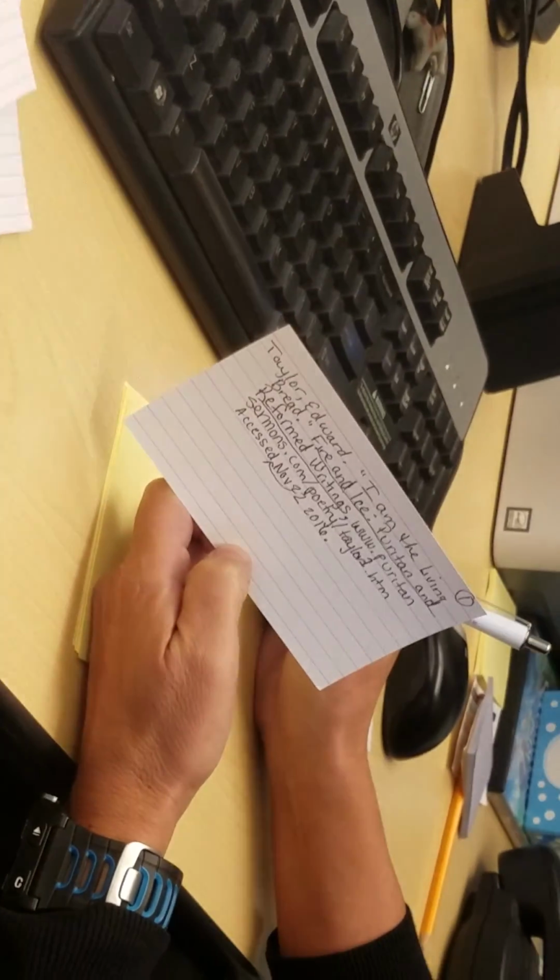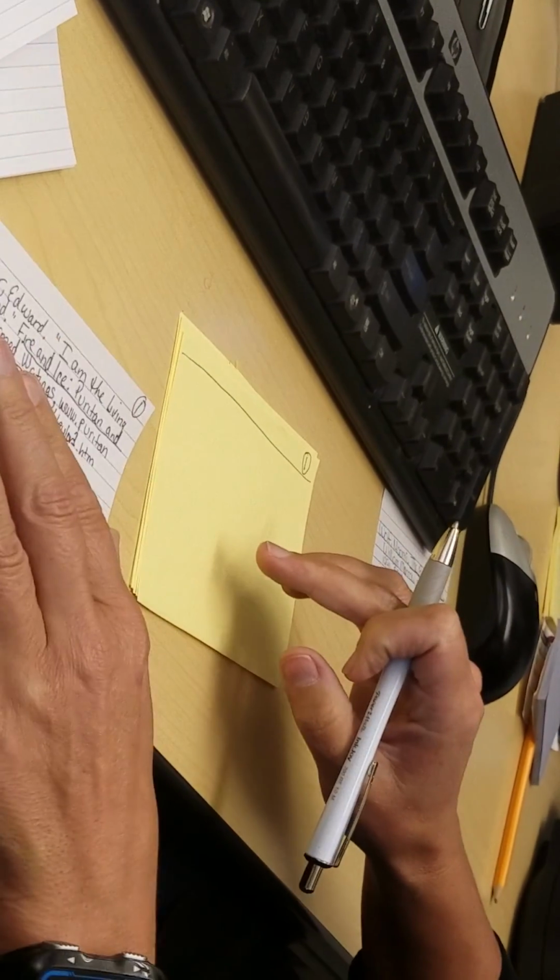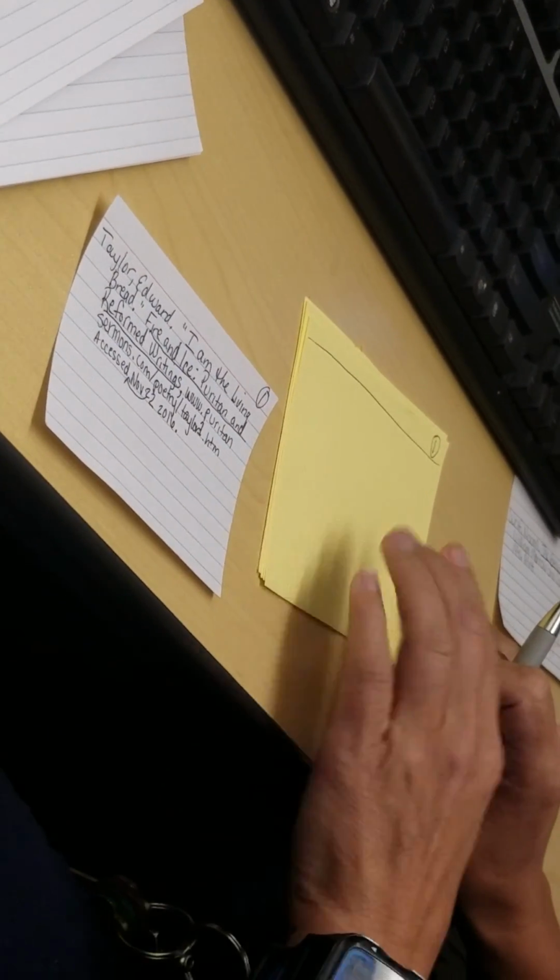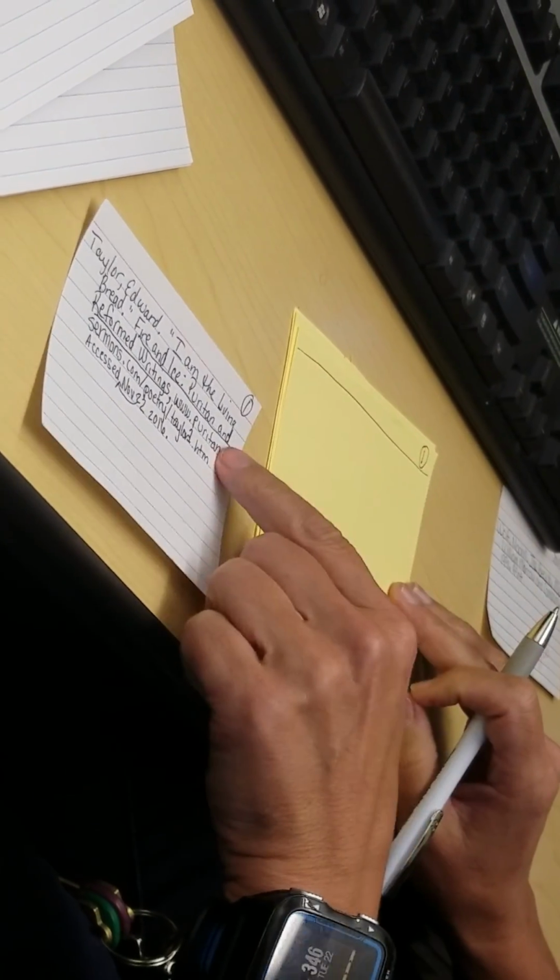So that's the source. Anything that comes from this is going to get a 1 up here because it matches that source. So I don't have to write this information again on my note card. I just put the 1 and it's going to match. All of my notes that come from here match it.